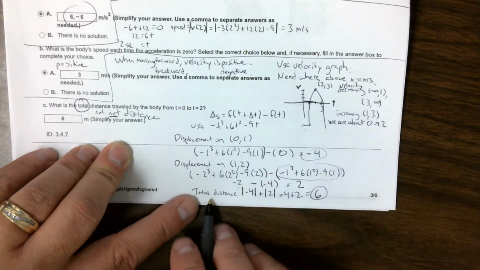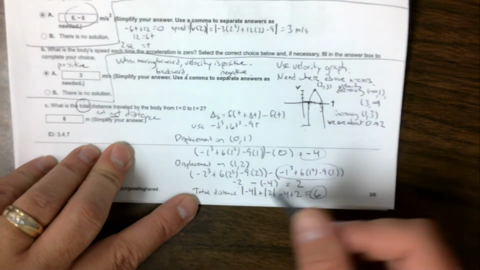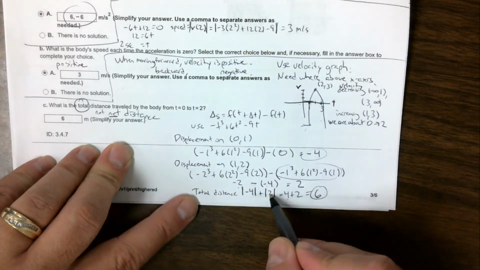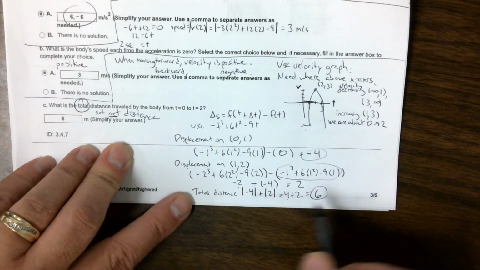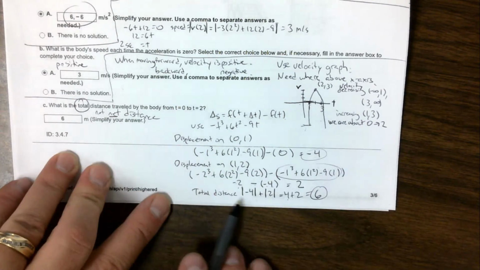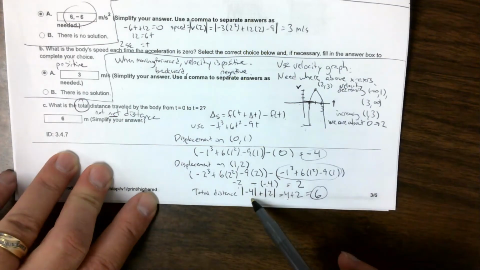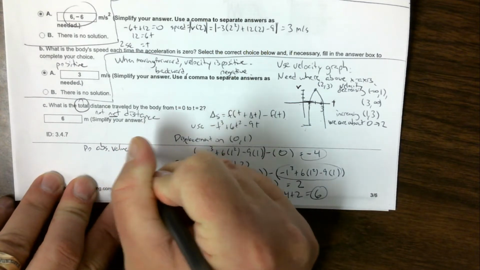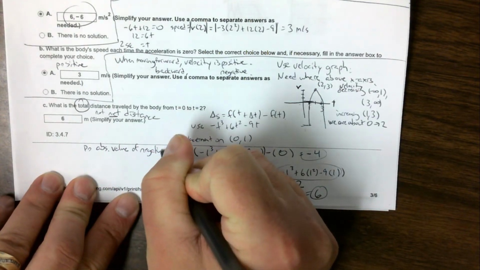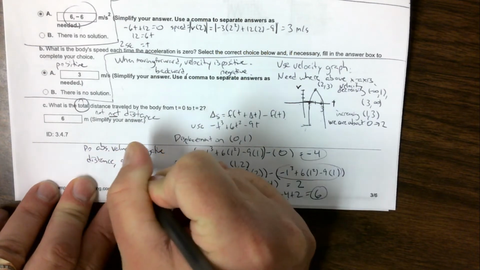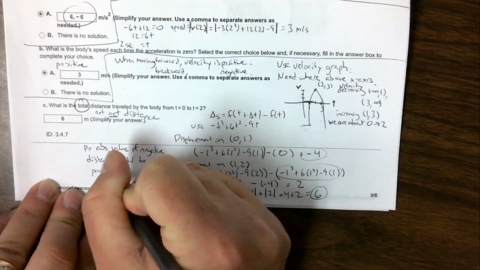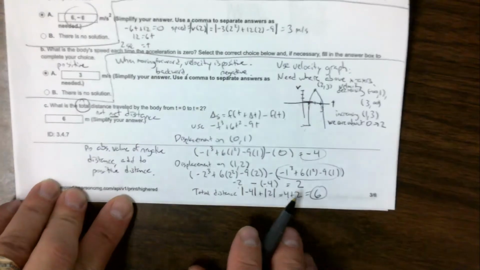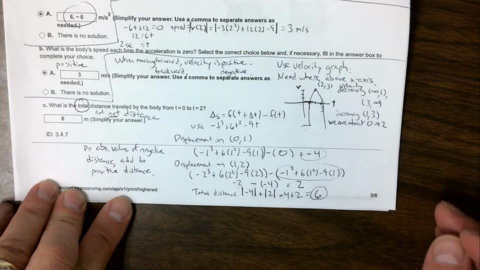Now, for your total distance, we needed to do the absolute value of negative 4, which is 4, and then the absolute value of 2 is 2. 4 plus 2 gives you 6. And so you had to do the absolute value of the negative distance and add it to the positive distance. And that's how we got 6, which is my answer. Okay.